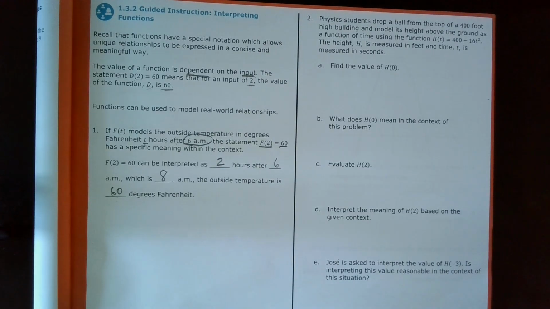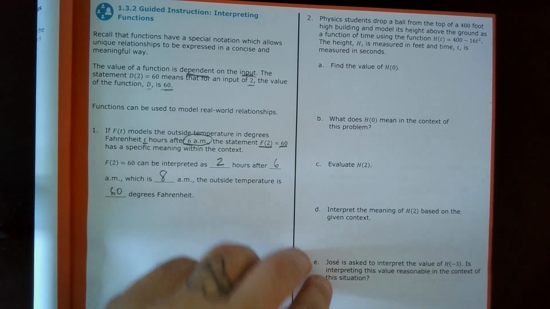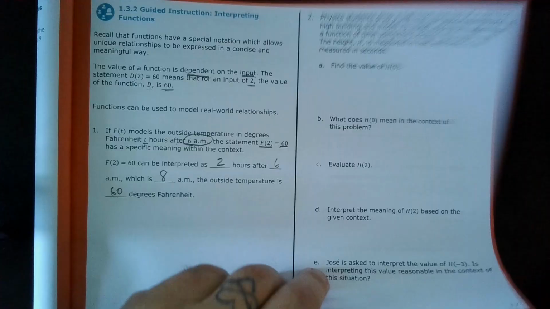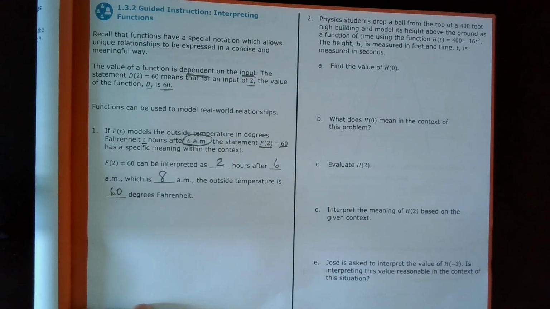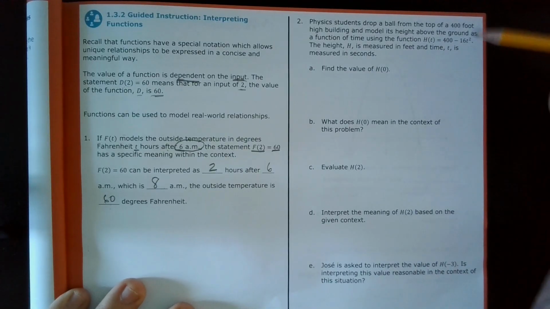All right, let's look up here. Let me just flip over a second. I want to make sure I didn't leave myself more work than I have time left because I'm doing this during my planning. All right, number 2.